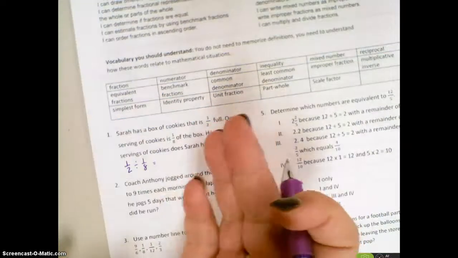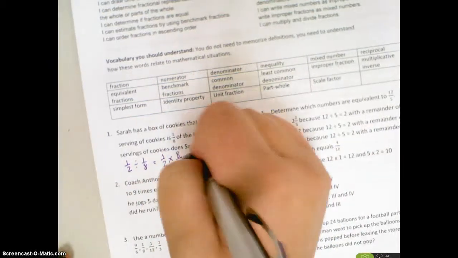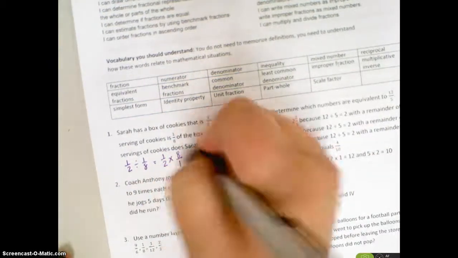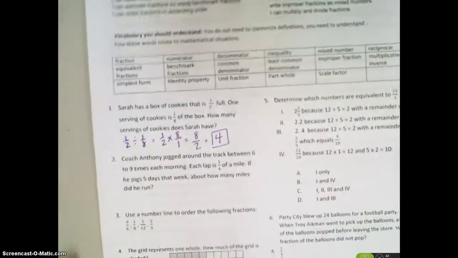And when I divide, my rule is to keep the first, change the division to multiplication, and then use the reciprocal of the second fraction, which is to flip it. So I'm going to have 1/2 times 8 over 1. And when I multiply that, I get 8 over 2. 8 divided by 2 is 4. So she has 4 servings currently.